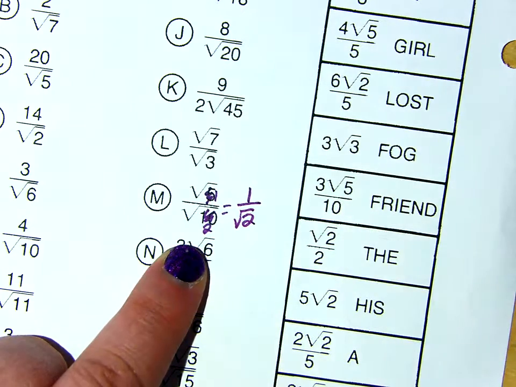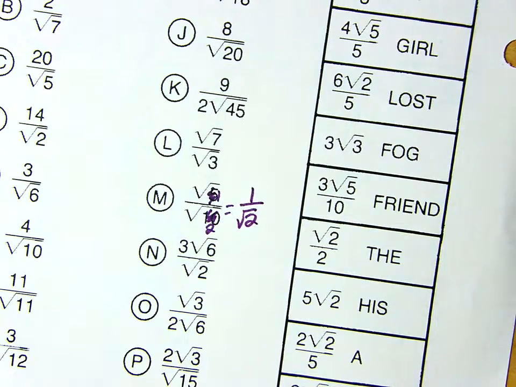But then I just have to deal with the square root of 2 in the denominator. But that's better than dealing with a square root of 10. And I don't have a square root in the numerator anymore. Not that that matters, but it just makes my life a little bit easier. So if you can, like letter N. Ooh! Letter N, if you simplify first, your life is so easy.